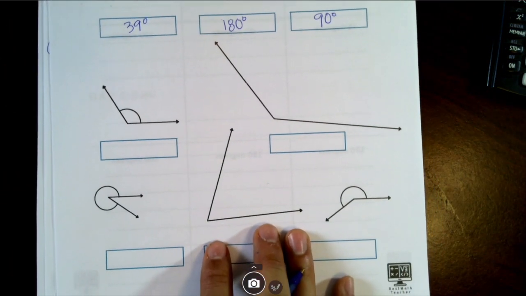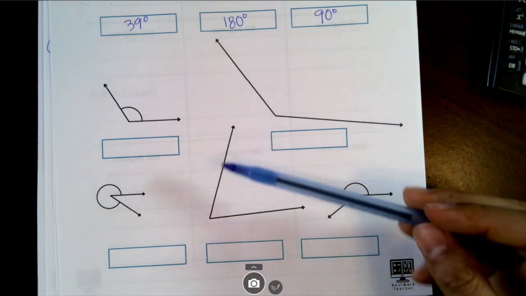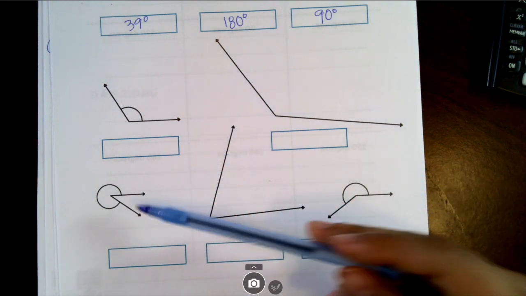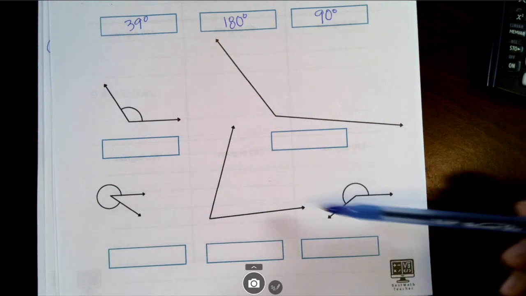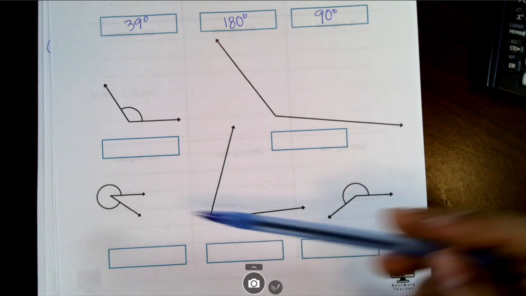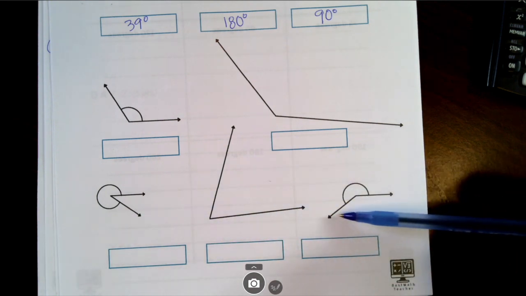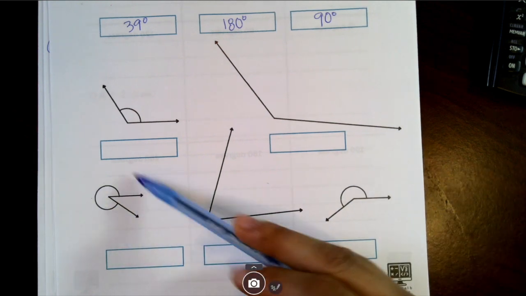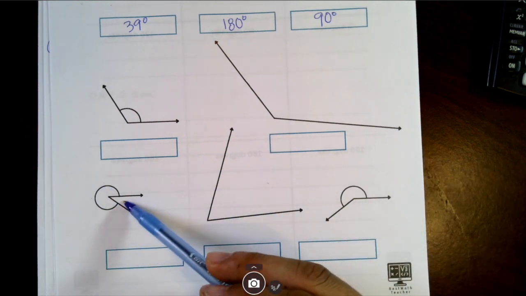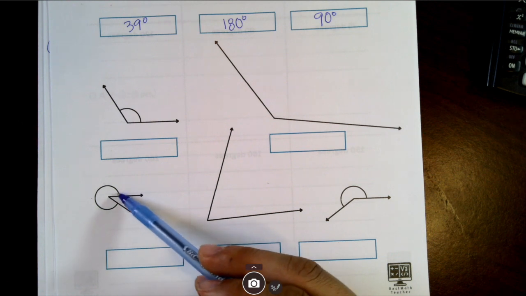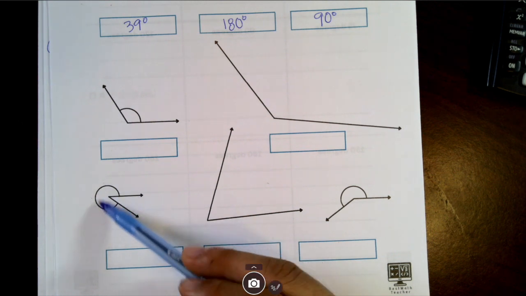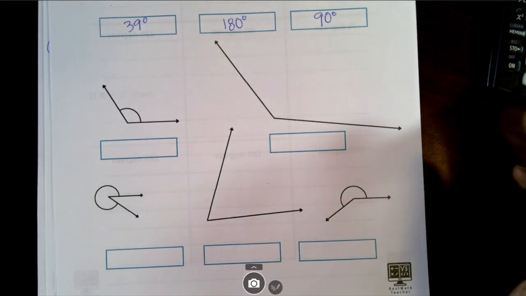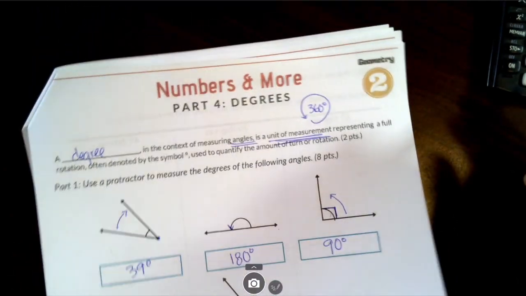Go ahead and label the rest of these. You might have problems with these two. See if you can figure it out. If you can't figure it out, ask somebody in class because we talked about this, or ask me. The trick is knowing that this full thing is 360, and maybe if you measure this on the inside, you can somehow figure out what's on the outside. Okay? I know I'm making this lesson kind of short, but trying to finish up.